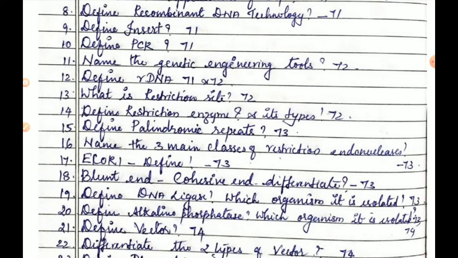That is, gene of interest plus vector DNA is called rDNA. Gene of interest combined with the vector DNA is called rDNA, recombinant DNA.